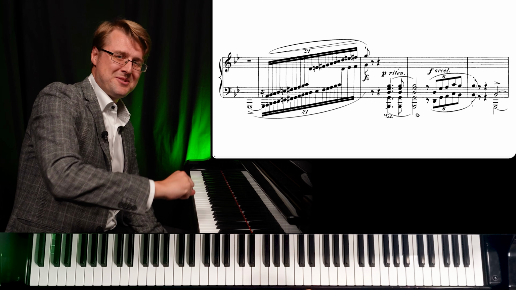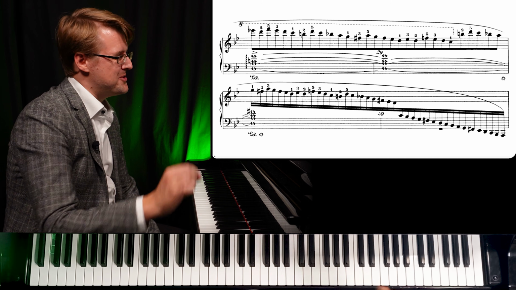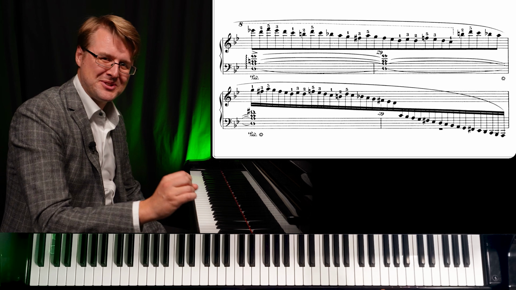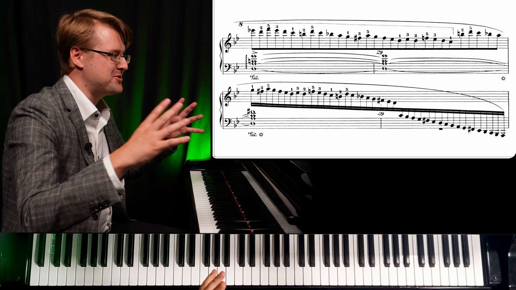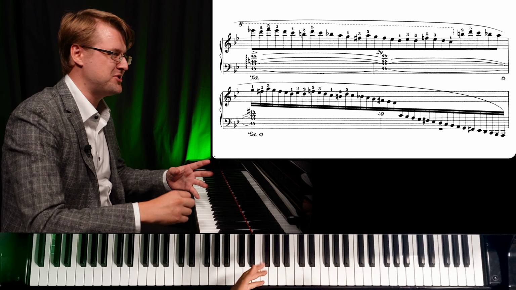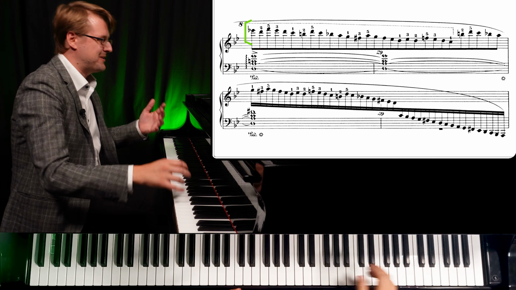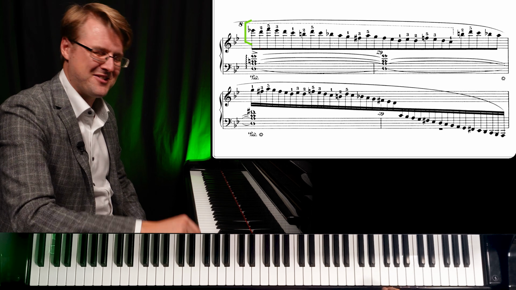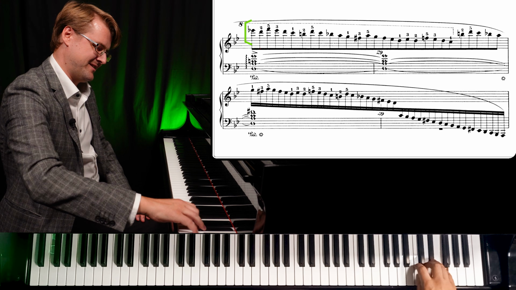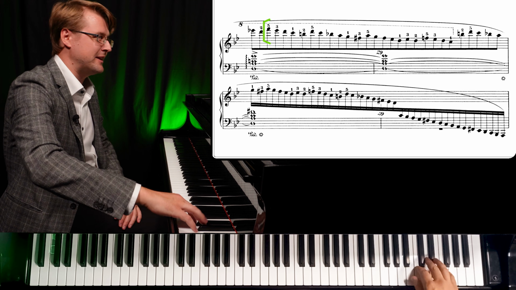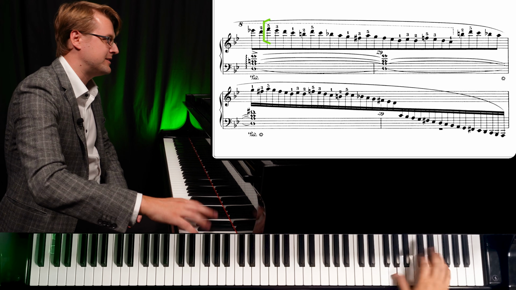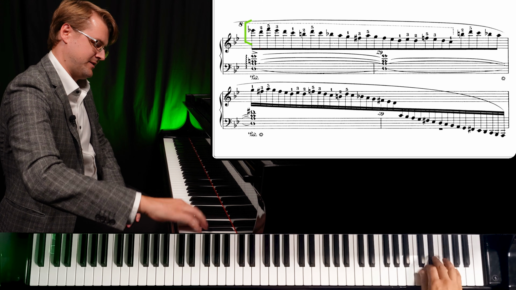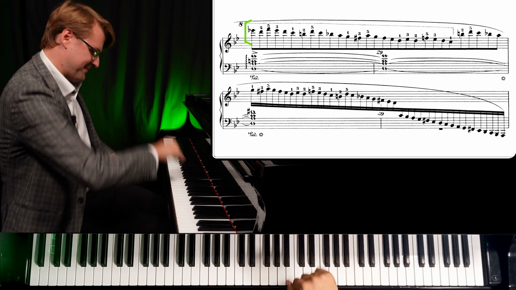And these notes in the right hand, they are very unimportant as notes in themselves because they are so quick. It's just one gesture. You just move your fingers and your hands. Like, this is one movement. And then, like that.